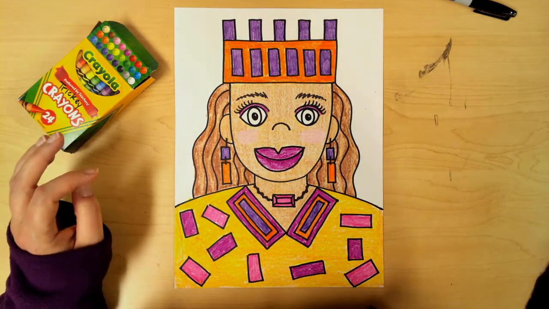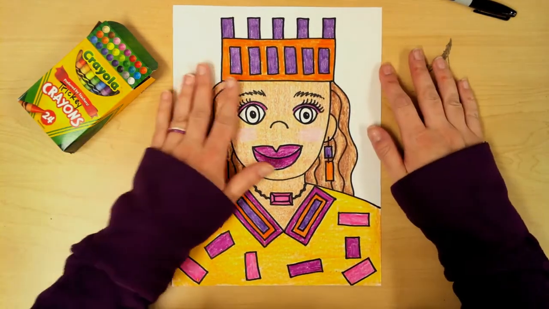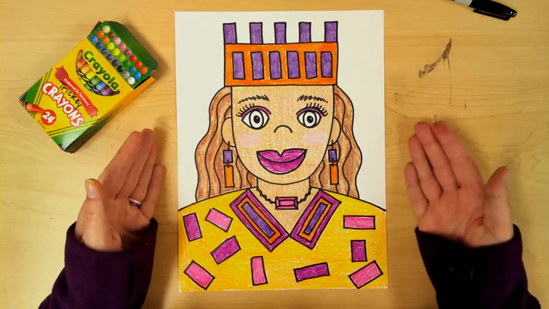Is tired from coloring so fast. Here she is, my Royal Queen of Rectangles.